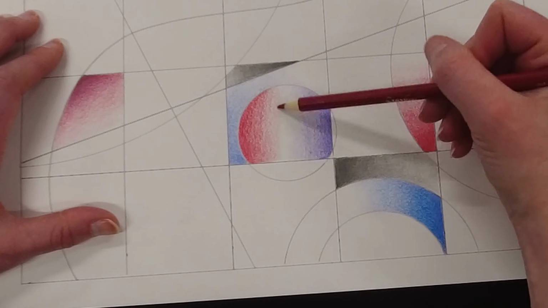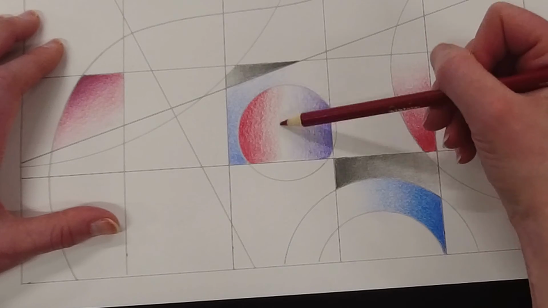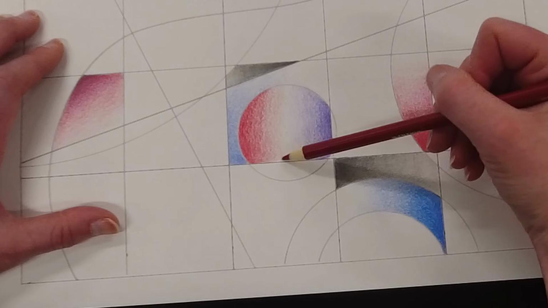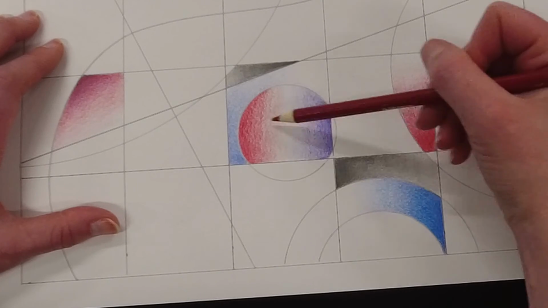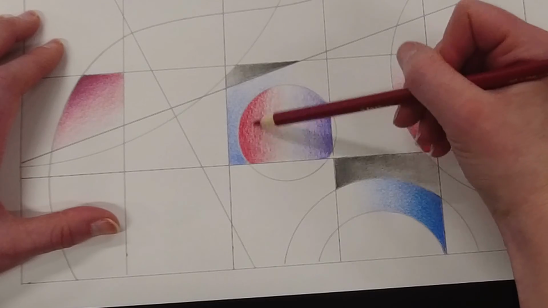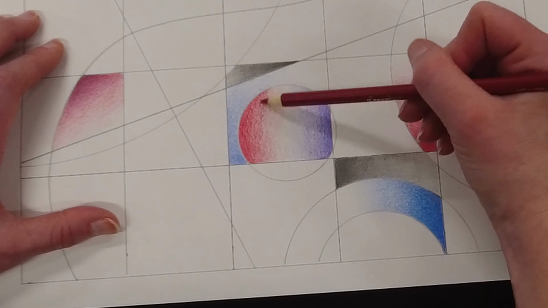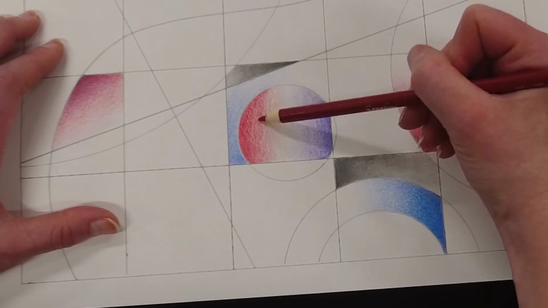So now I'm pretty close to the white section, so I'm not going to press down very hard at all. And it may even overlap the purple a little bit, and that's completely fine. I may not really have any white in there. So now I'm just going to go back through and smooth things out a little bit more. Use some of my circular shading technique here.